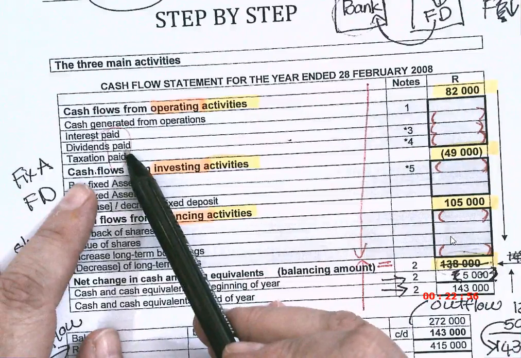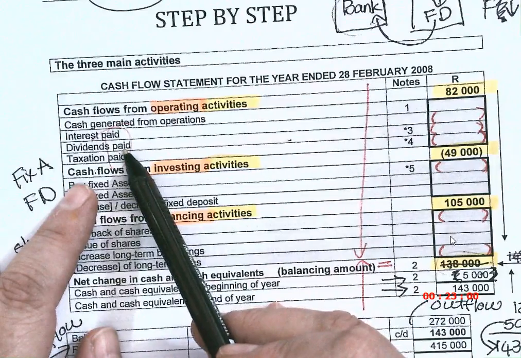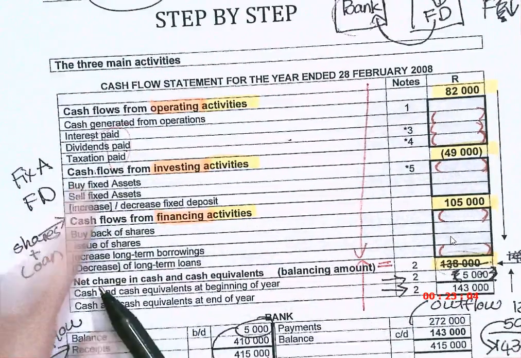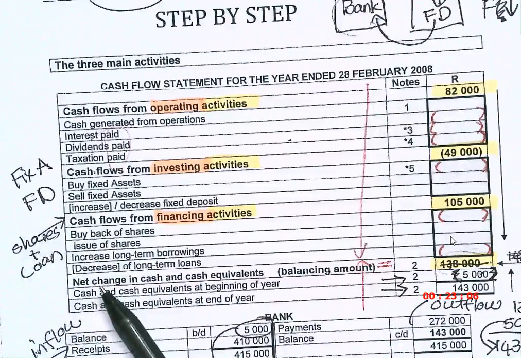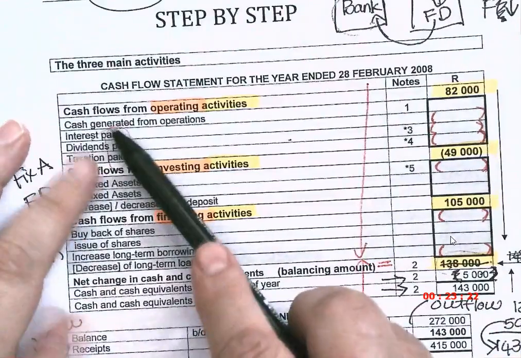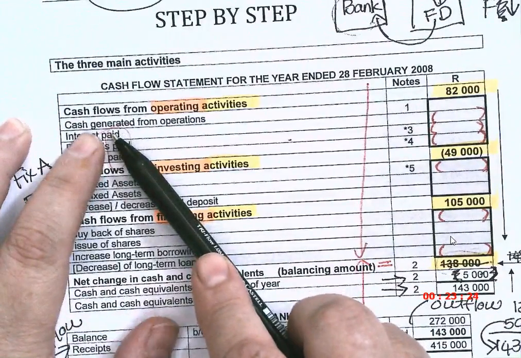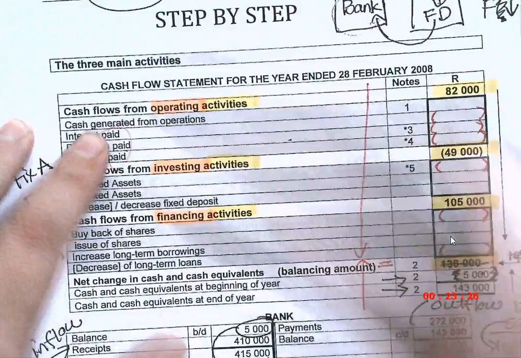And can I quickly, while we're on the point, explain it nicely to you. If you think about it, what are the 2 dividends that we pay? We pay the interim, but what else do we pay? The final, the one we owe. So in other words, we pay last year's final and this year's interim. Okay, but we'll get to that. And now they say, okay, cash generated from operations. And what is the statement where all the operations are happening?